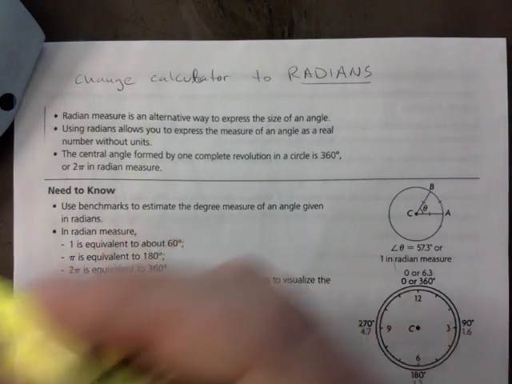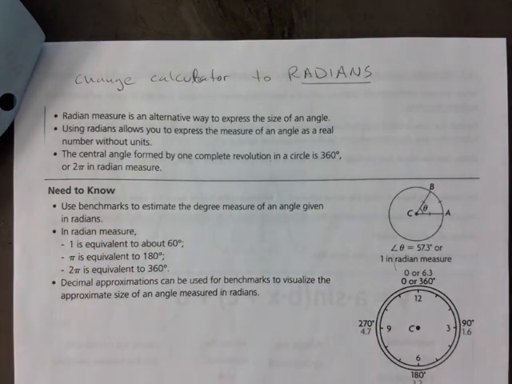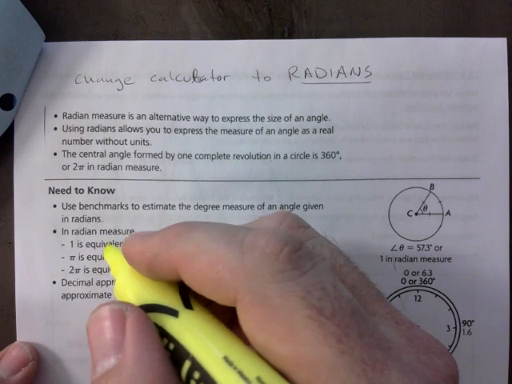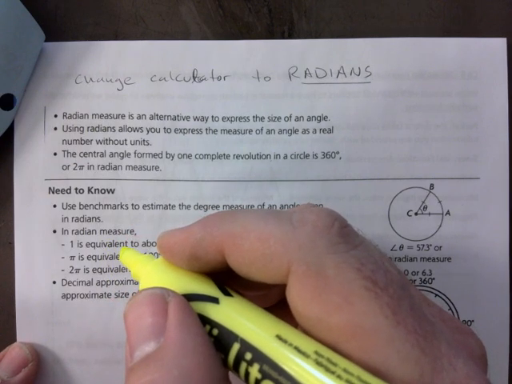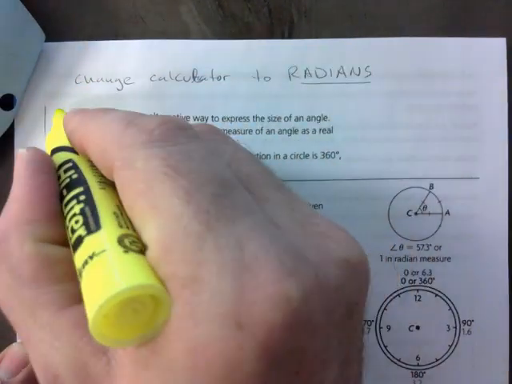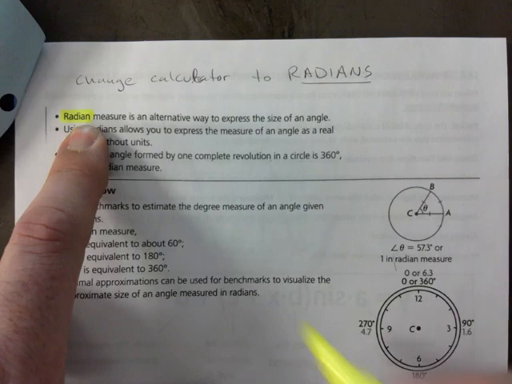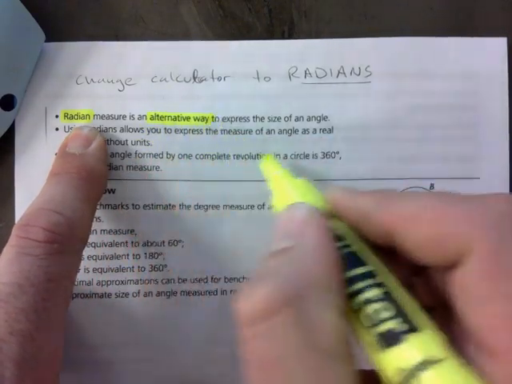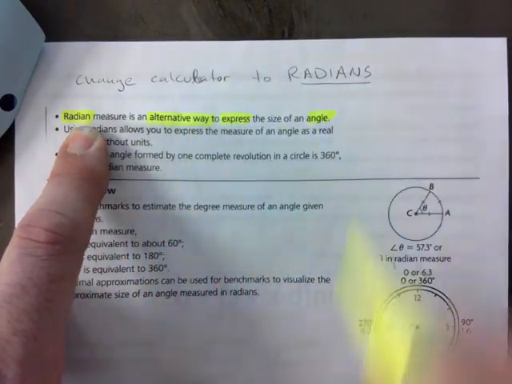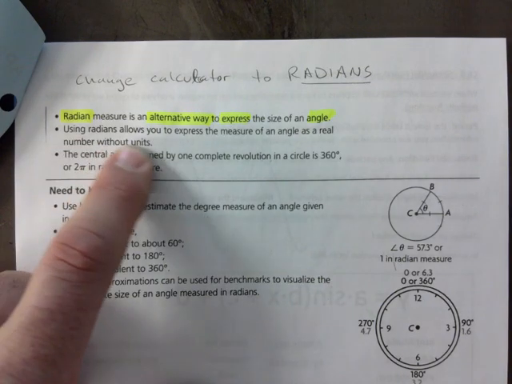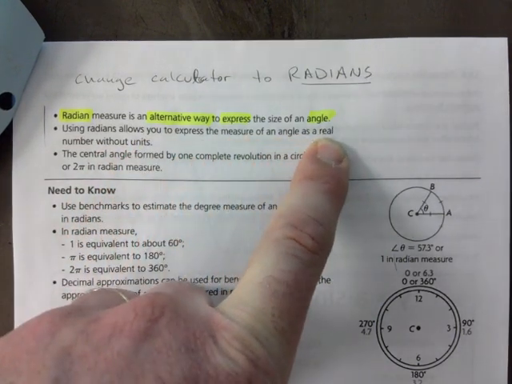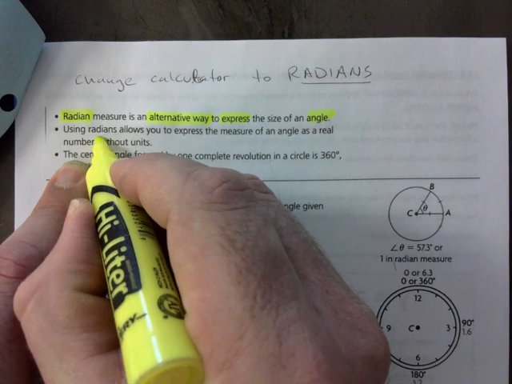What is a radian? If this is a little bit confusing, don't worry about it too much. We're just going to stick with radians, okay? The textbook uses degrees, so I don't really use the textbook. I have my own stuff. The province just does radians, and in pre-cal you do radians as well, okay? So a radian is an alternative way to express an angle. Using radians allows you to express the measure of an angle as a real number without units, right?